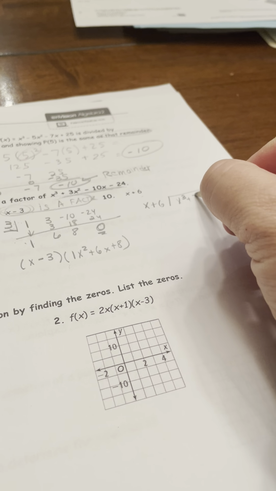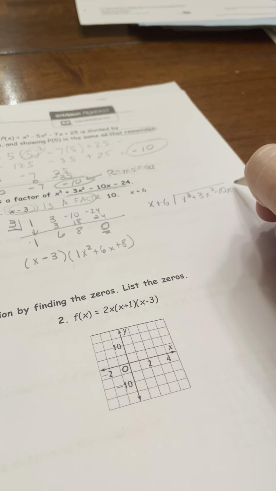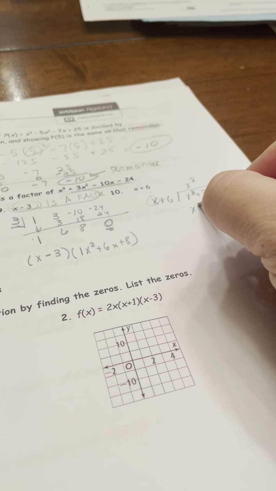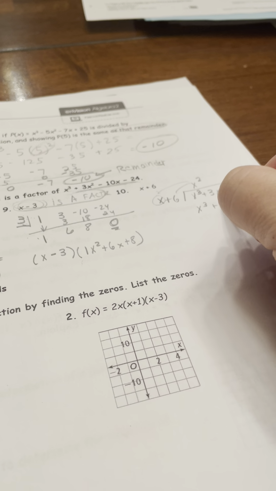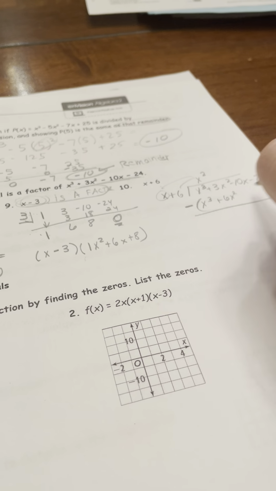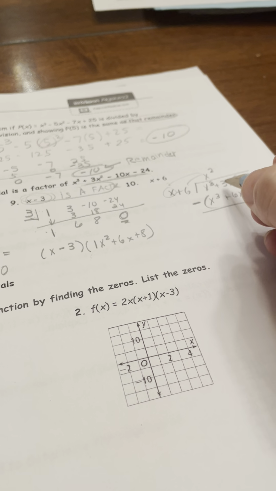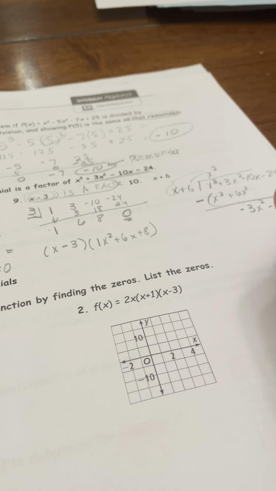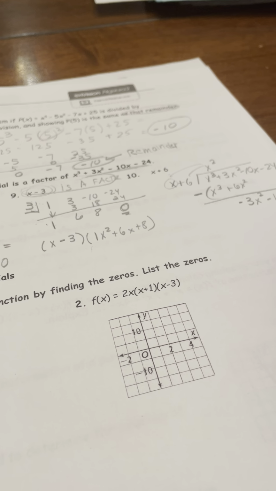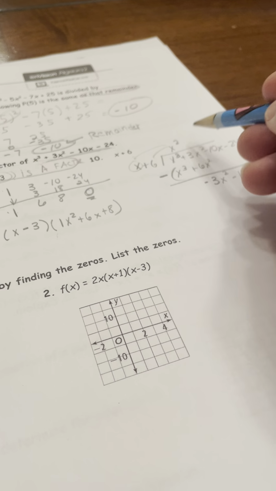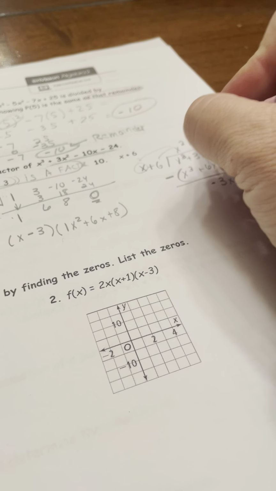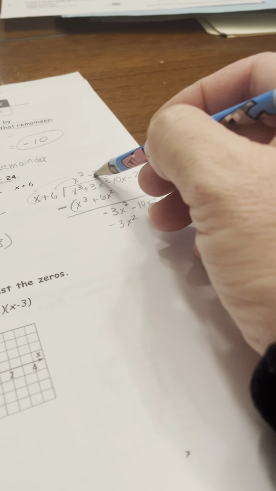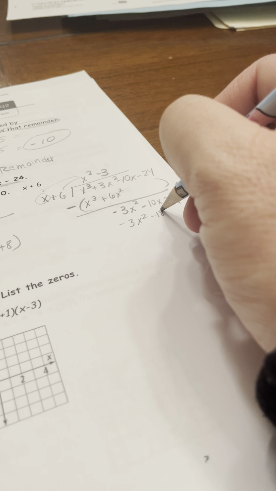x to the third plus 3x squared minus 10x minus 24. x times x squared gives me x to the third, distribute to both, plus 6x squared, and subtract. So that's 0. 3x squared minus 6x squared is negative 3x squared minus 10x minus 24. Oops, 24, there we go. And then the next step, I'm going to put negative 3 here. Negative 3 times x is negative 3x squared. Negative 3 times 6 is negative 18.